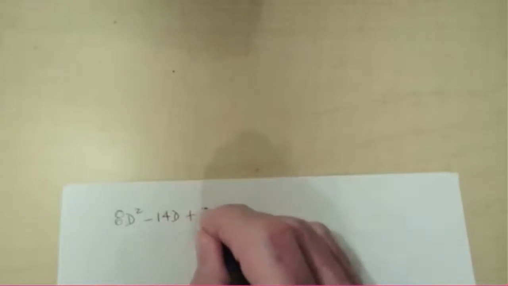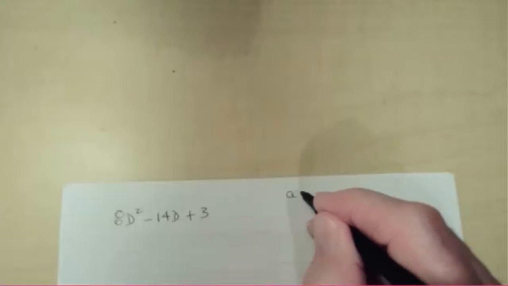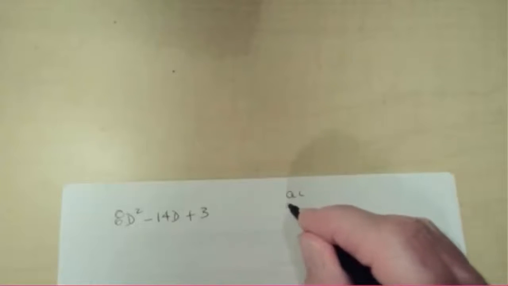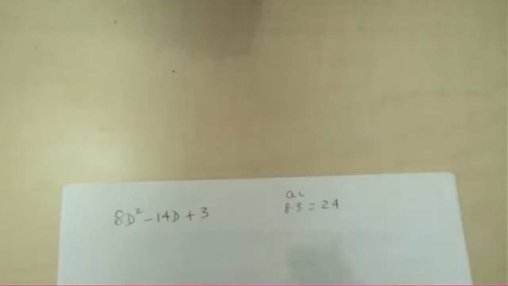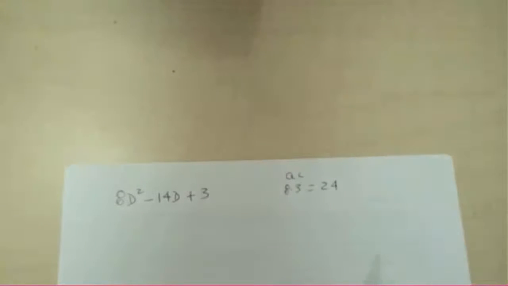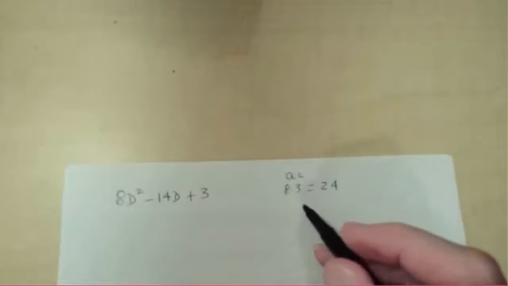8d squared minus 14d plus 3. Now again, we do 8 times 3, a times c, which is 8 times 3, which is 24. Okay?